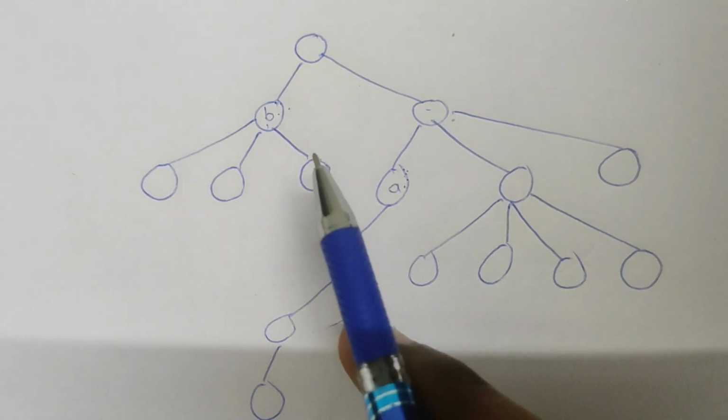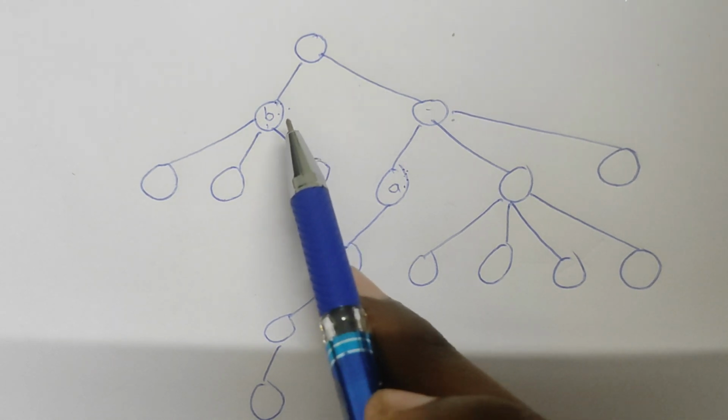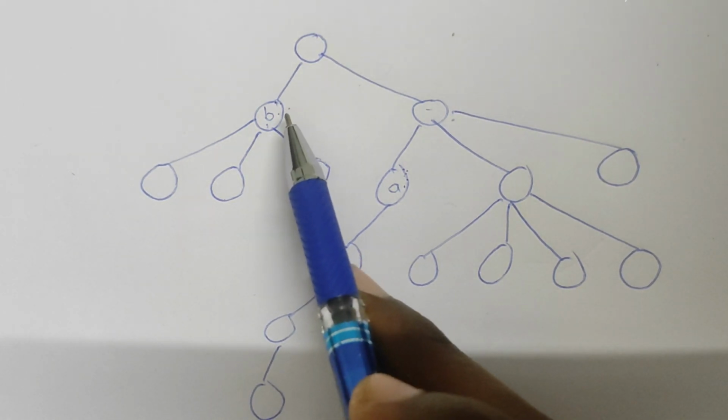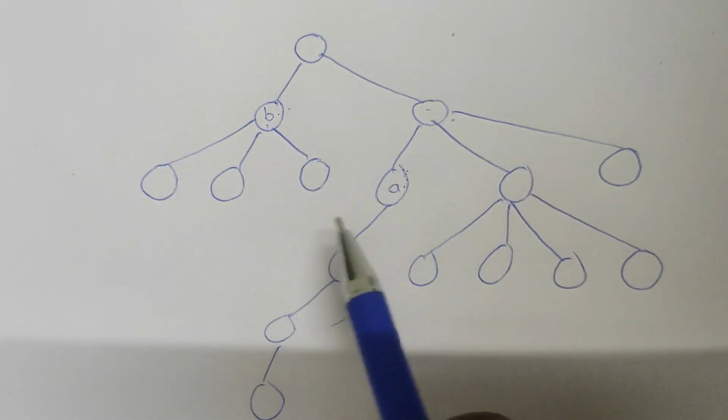So we have to minimize the number of steps that PB takes to reach all the nodes.